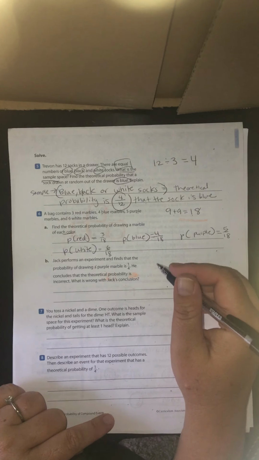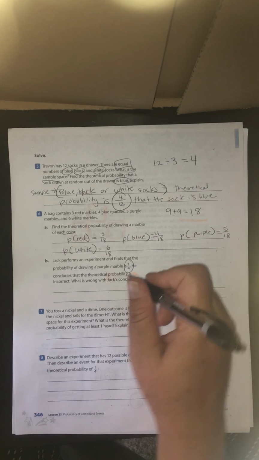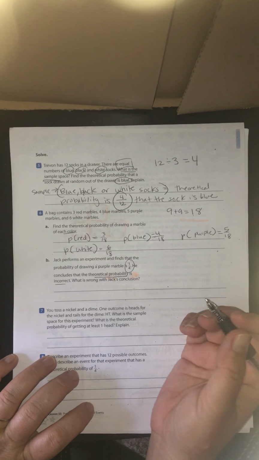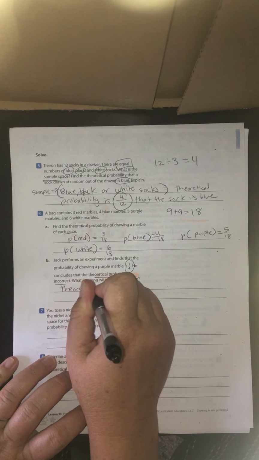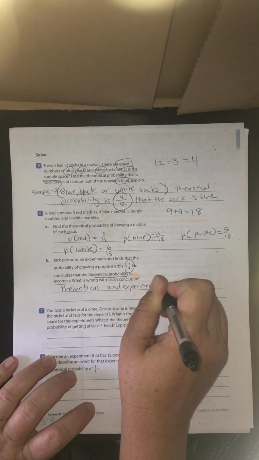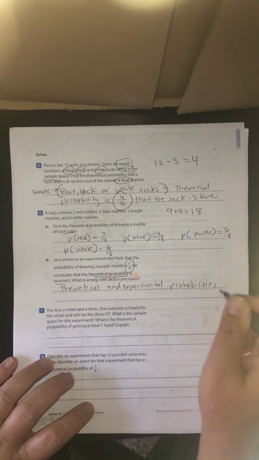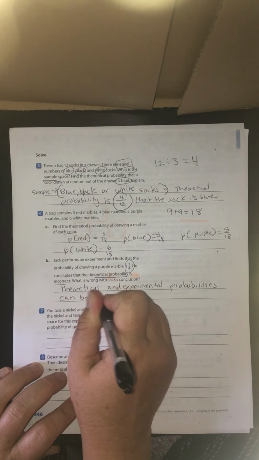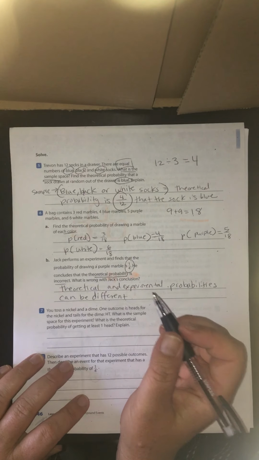Jack performs an experiment and finds that the probability of drawing a purple marble is 1/4. He thinks the theoretical is incorrect. So theoretical is not incorrect. What's wrong with his conclusion is that theoretical and experimental probabilities can be different. They don't have to be the same. It's not, oh, this one must be wrong then. They can be different.